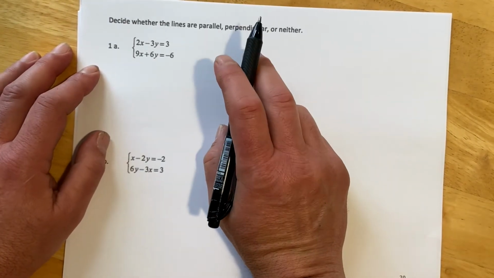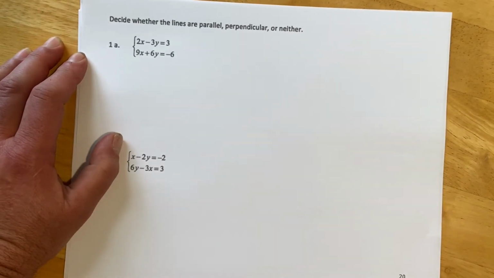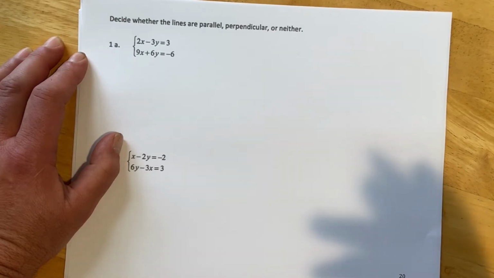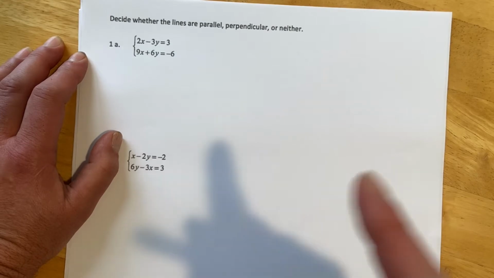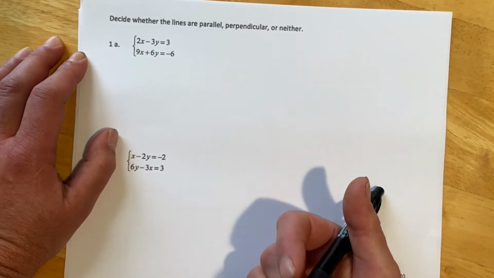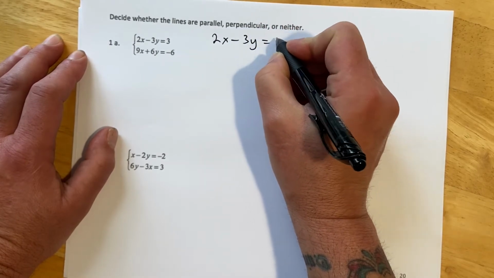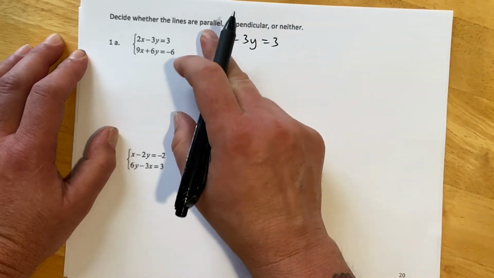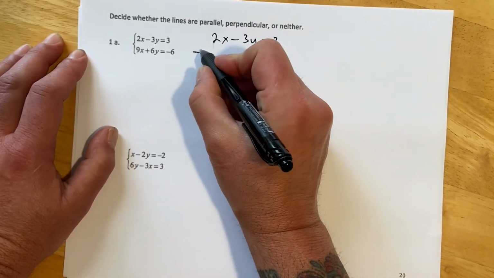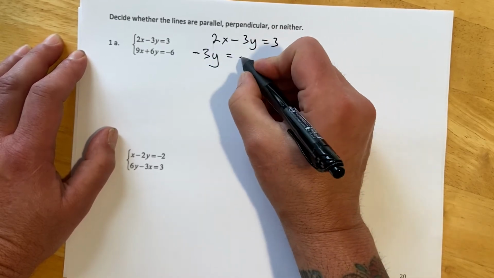So here we're asked to determine whether or not the lines are parallel, perpendicular, or neither. What I really need is to figure out what the slope is, because if the slopes are the same, then they're parallel. If the slopes multiply to -1, they're perpendicular, and if it doesn't do either of those things, then that'd be a neither. So I'm just going to take this equation, and probably the easiest way to figure out what the slope is, is to get into y equals mx plus b. So I'm going to move my 2x over. That's going to leave me -3y on this side. I'm subtracting the 2x from both sides.